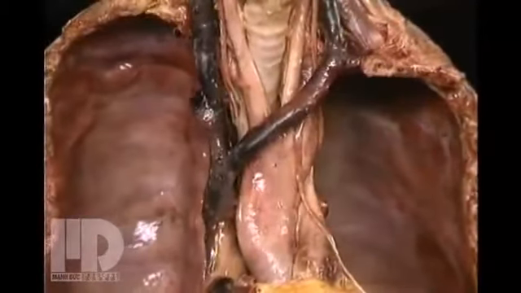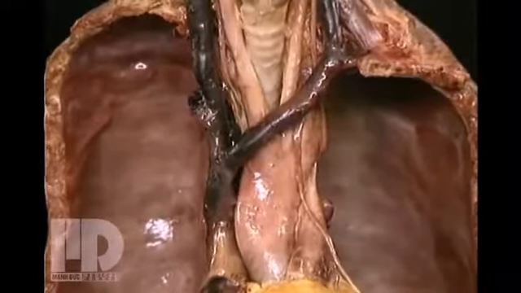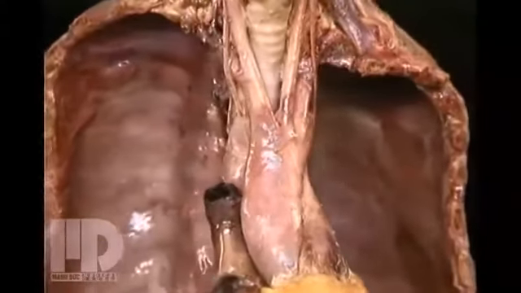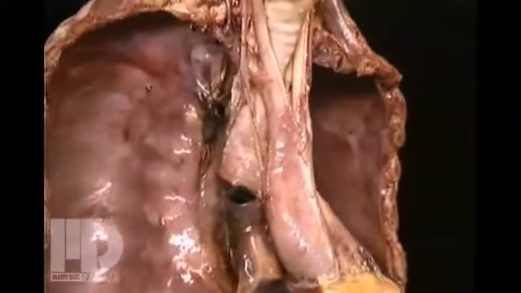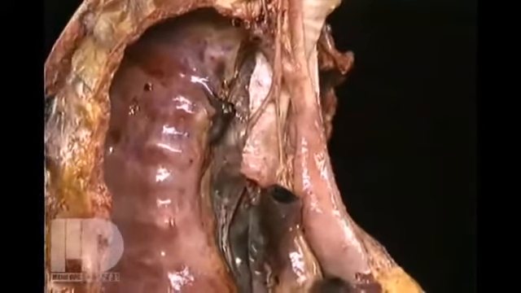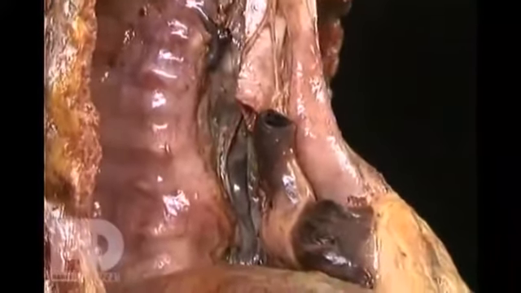To see the course of the vagus nerves, we'll remove the brachiocephalic veins and the superior vena cava. On the right side, the vagus nerve passes downward and backward, close to the trachea, to reach the esophagus. It breaks up into several branches as it runs down along the esophagus.